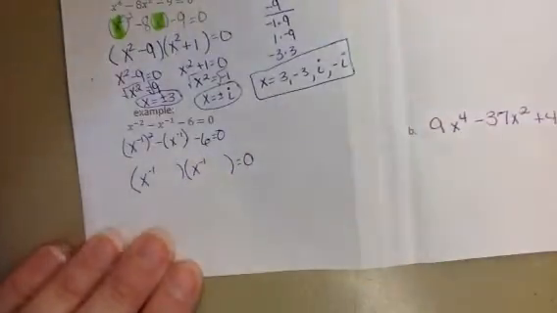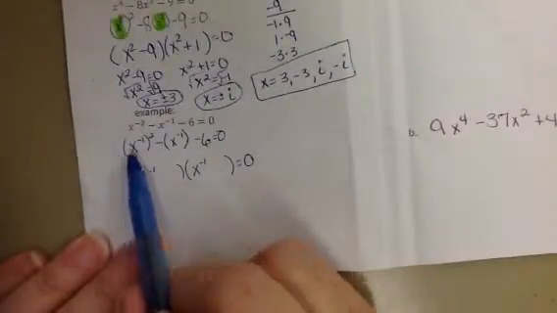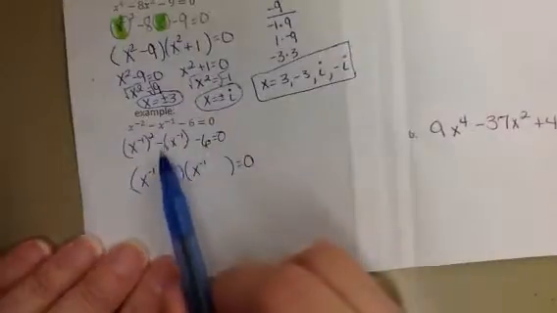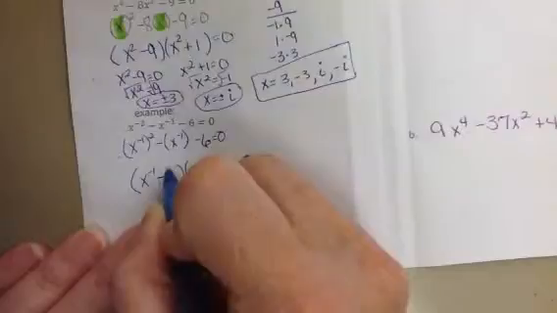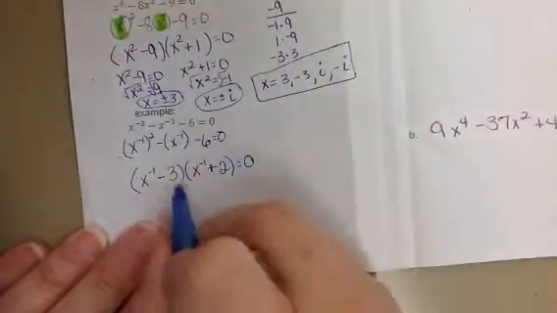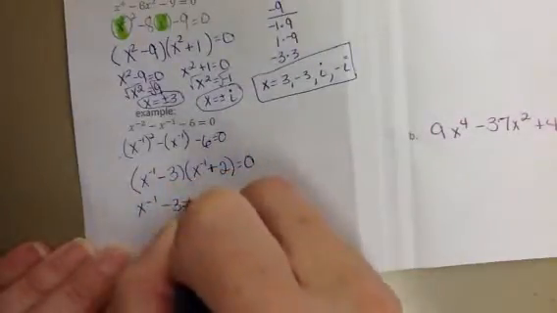Then this one is a simpler one. You have a 1, -1, and -6. So we need numbers that multiply to -6 and add to -1, which would be -3 and +2. So those are our two factors. Set each one equal to 0.